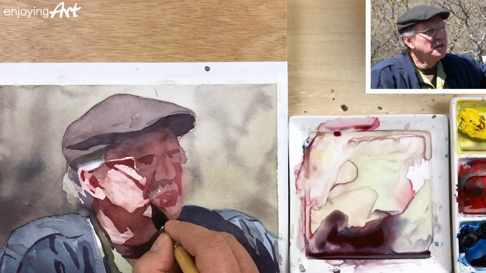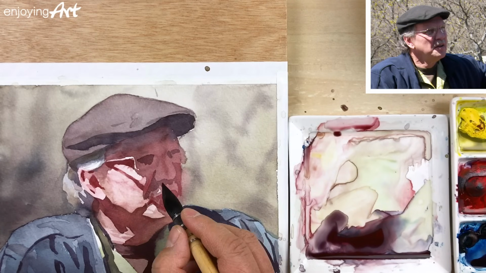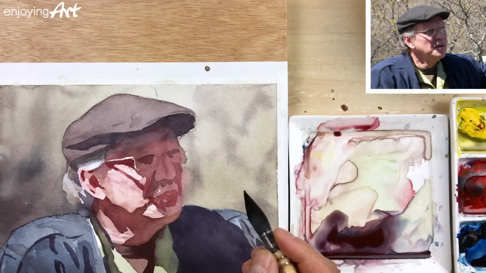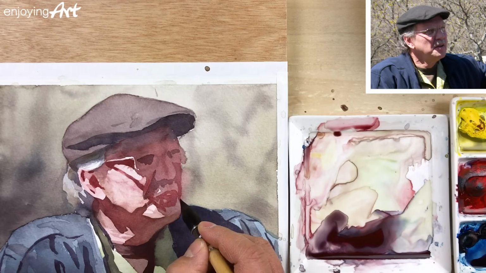That's good. That's the corner of the mouth. So it's not too bad. Like that. And that's the corner of the mouth on the outside.